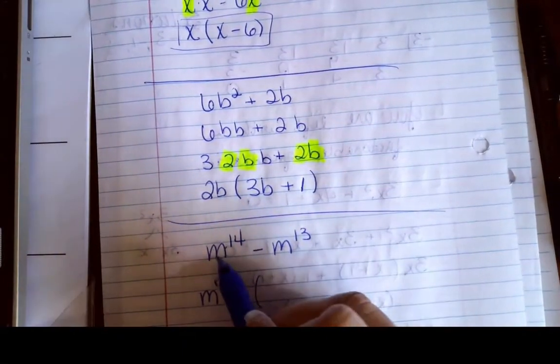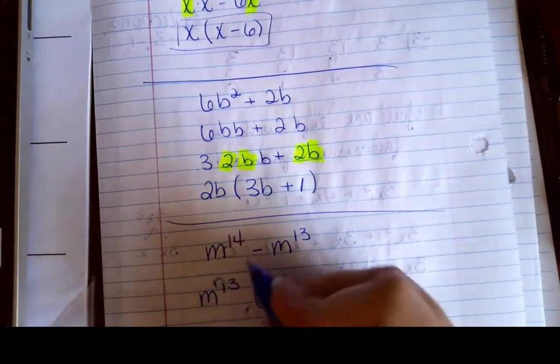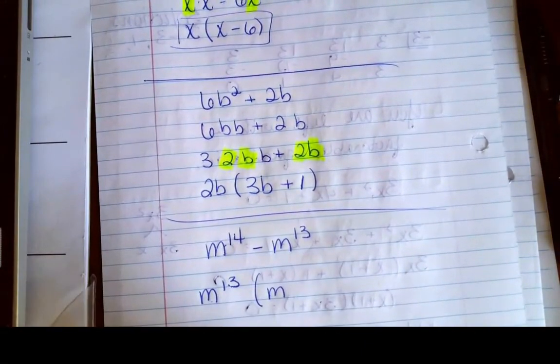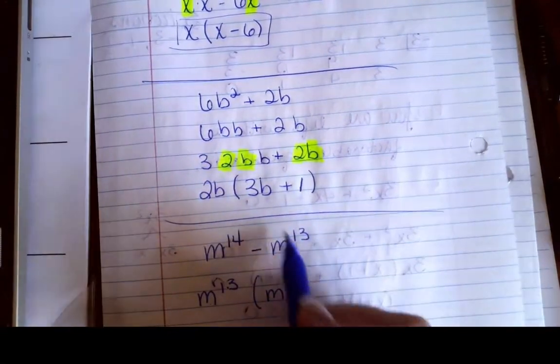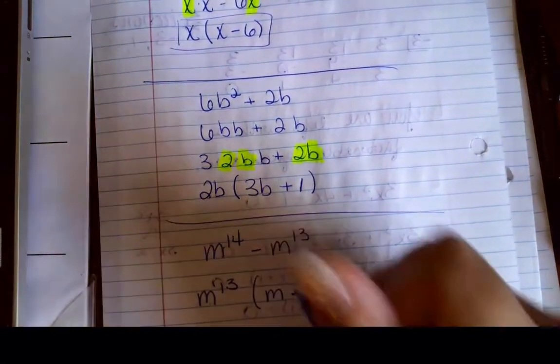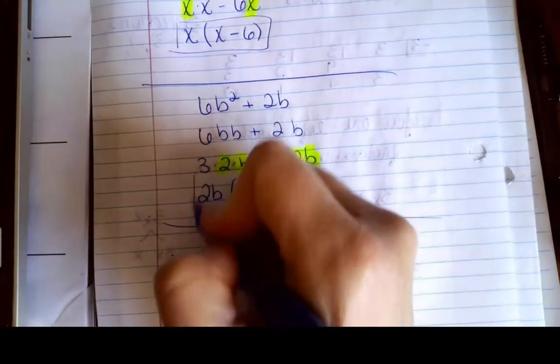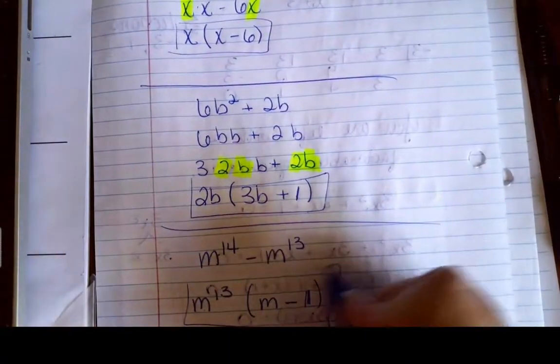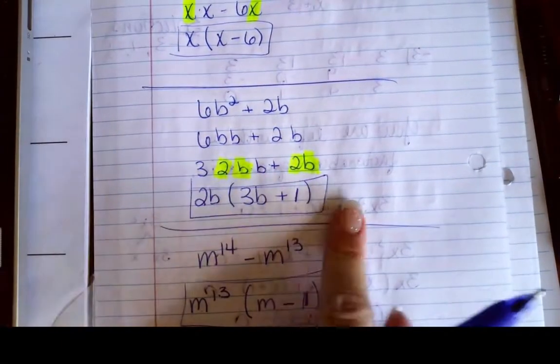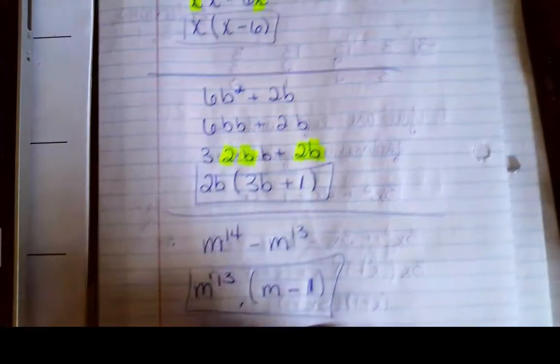So when I divide m to the 14th by m to the 13th, that means I've removed all but one of the m's by division. Minus, what is any number divided by itself? Any number divided by itself is 1. So that one is done, and now this one is done. Okay, so if it helps you to write it out and highlight, then feel free to do that.